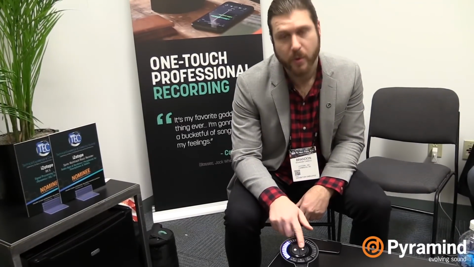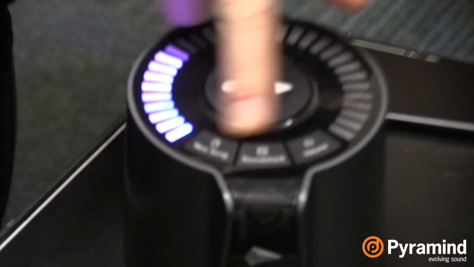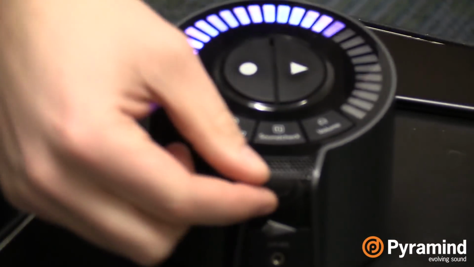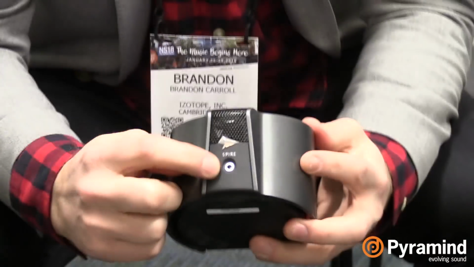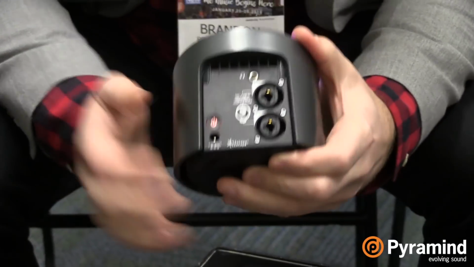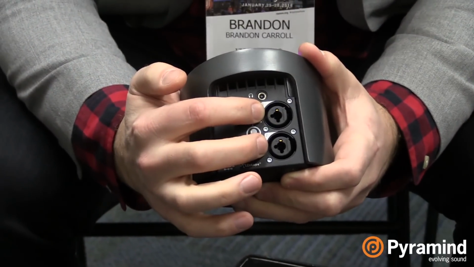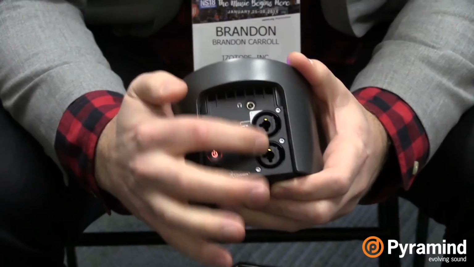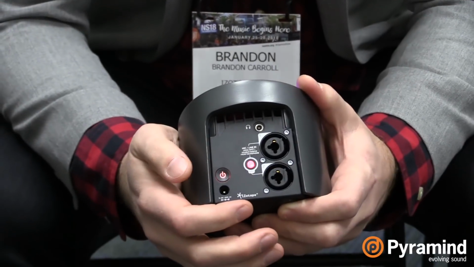Play and record buttons right here. We've got new song, sound check, and volume buttons right here. On the front we have an omnidirectional condenser mic, and here's an output, headphone output, 1/8 inch jack. And then on the back we have two Grace Design microphone preamps. These are combo inputs, so we can use an XLR or 1/4 inch, depending on whether you do a microphone or a guitar. And then there's also phantom power, if you want to use a nicer mic.